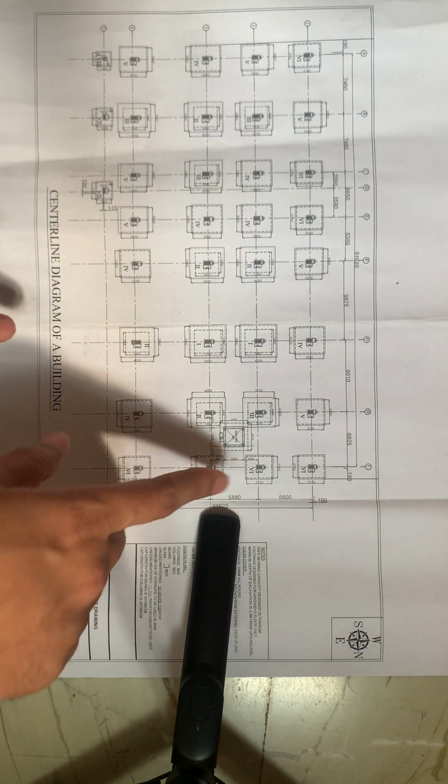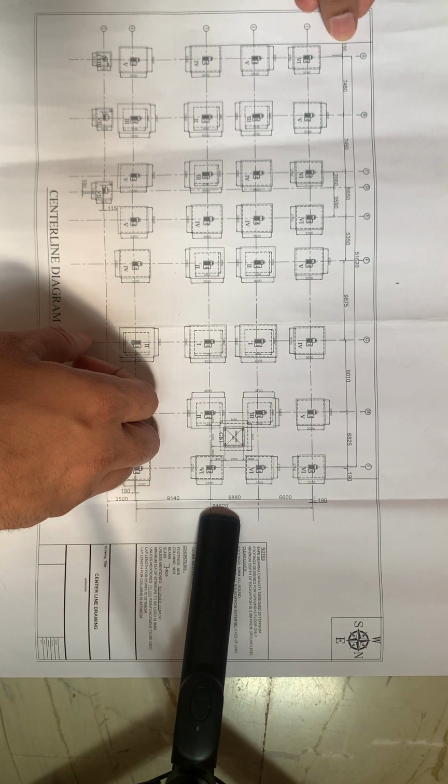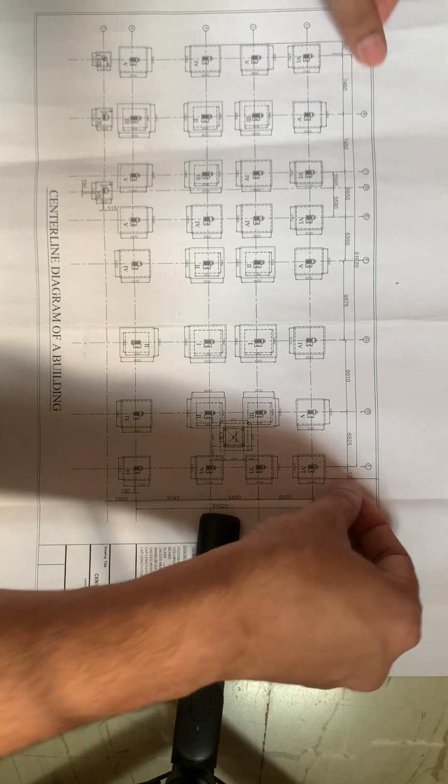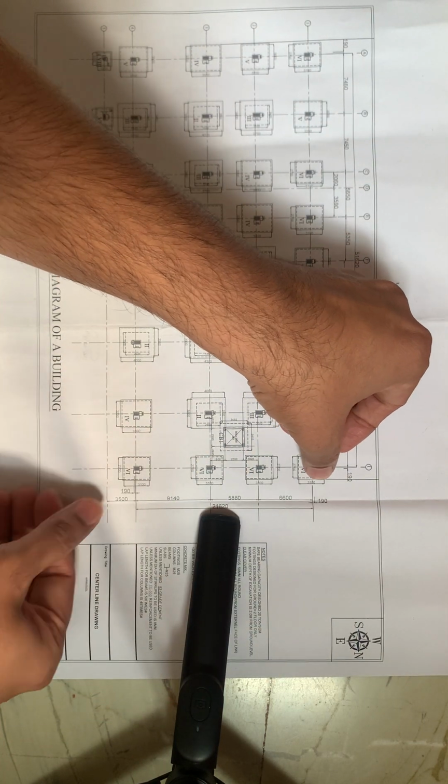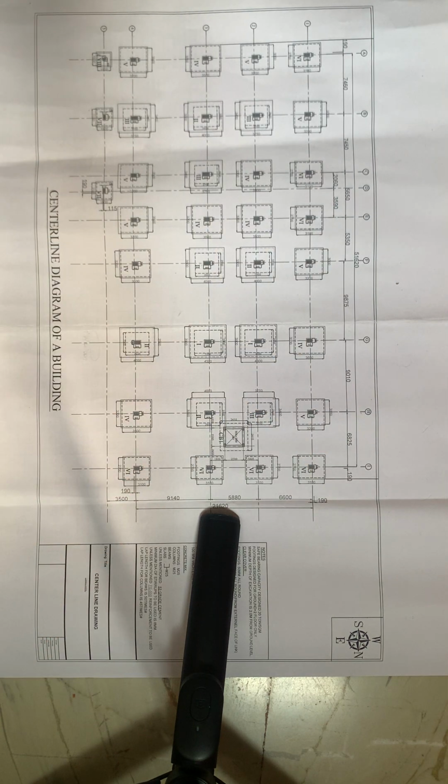So we have to excavate this portion, this entire portion, not from the center line; from this portion to this portion we have to excavate, and from this portion to this portion we have to excavate. So after excavation, we have to mark the column positions.